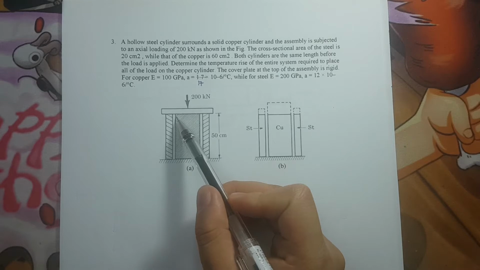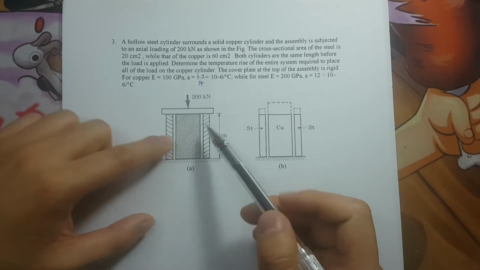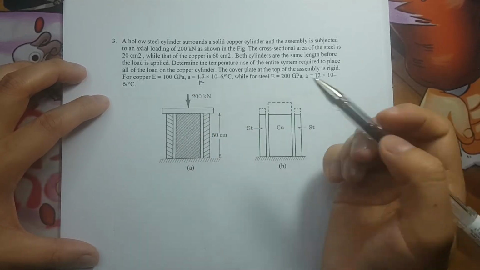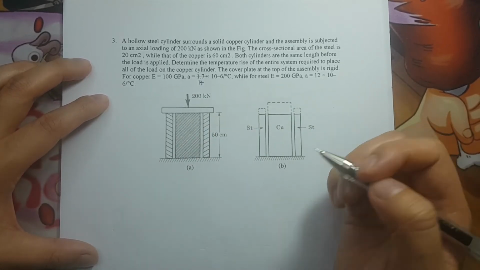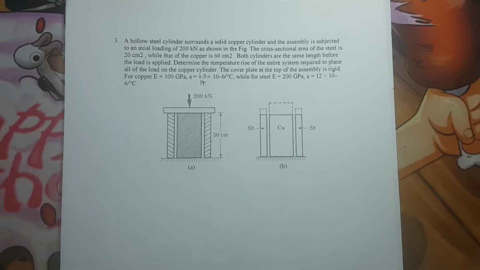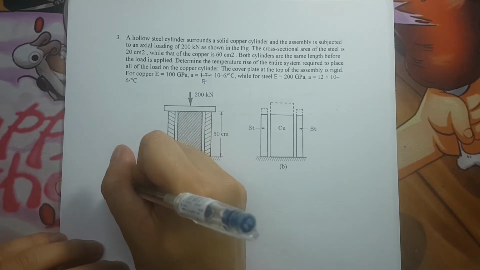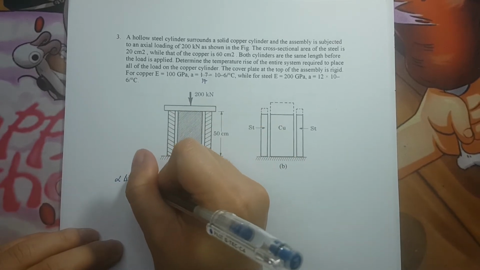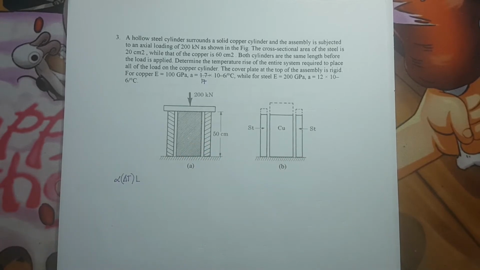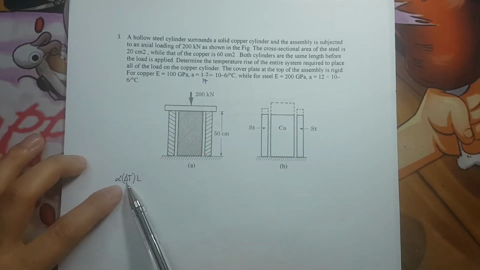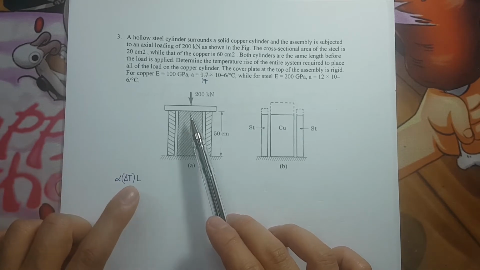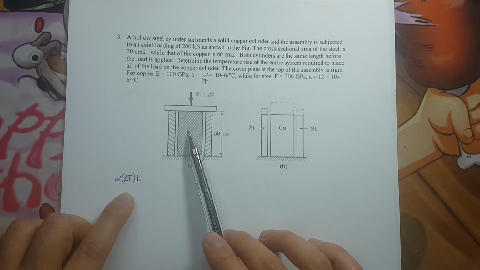So for the copper first, we will be having the deflection of the copper due to thermal expansion, and our working equation would be alpha times delta T, or the temperature change, times the length. Okay? So, nag-expand siya pataas, so that is positive. So, that is alpha delta T times L. So, that is the expansion, thermal deformation.